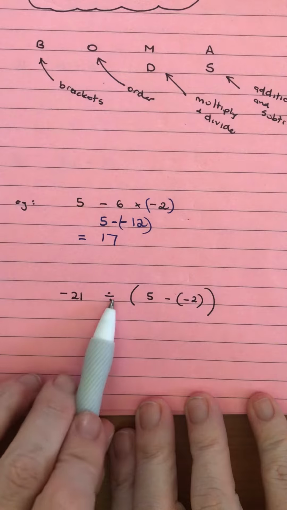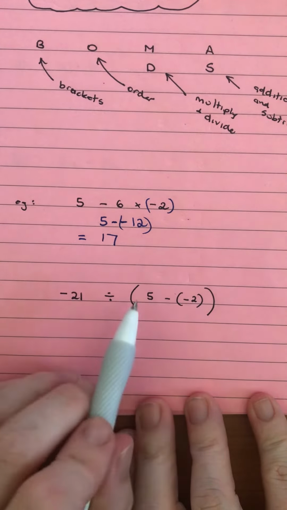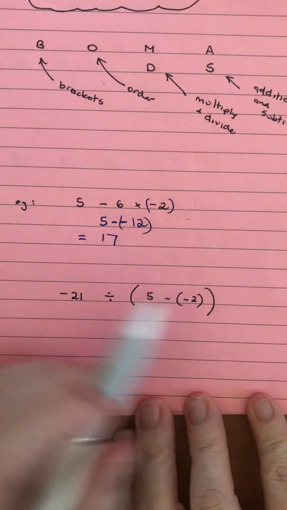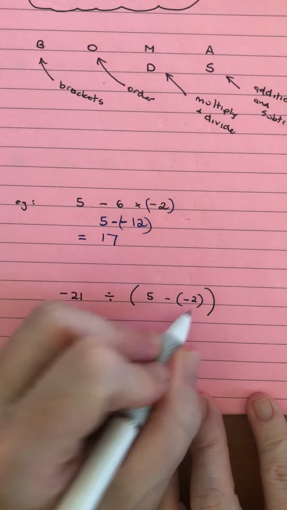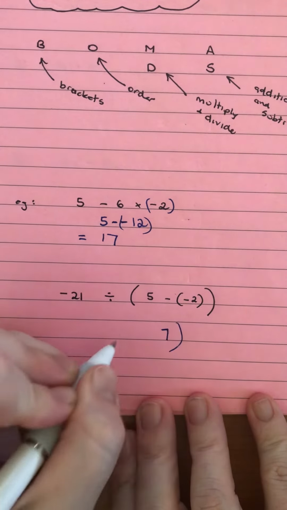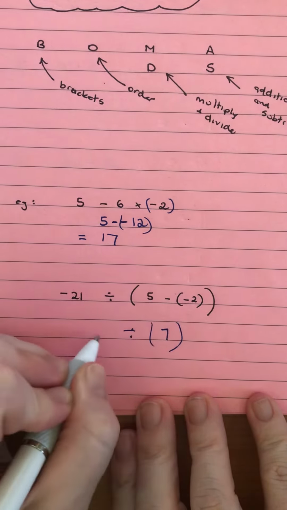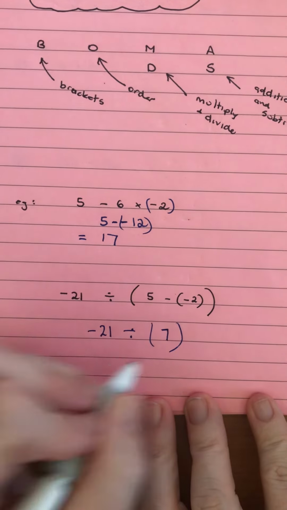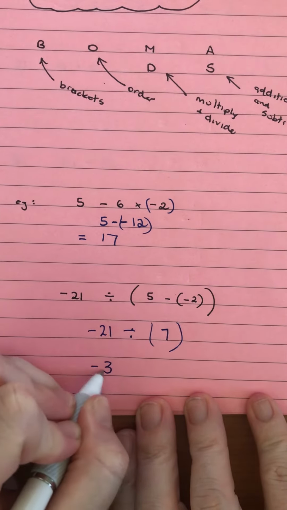Here we've got -21 divided by, and here's where our brackets then come in. So we've got 5 take away -2, so that's going to be 5 plus 2, which is 7. And we've got our -21 divided by 7, which will be -3.